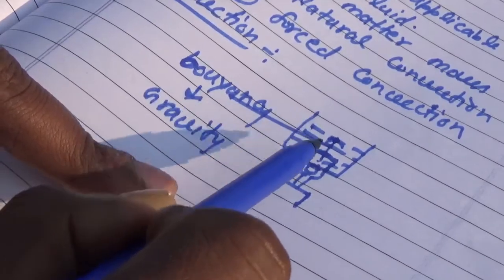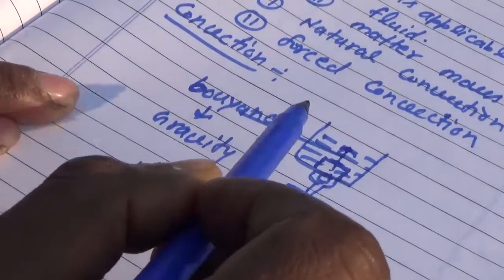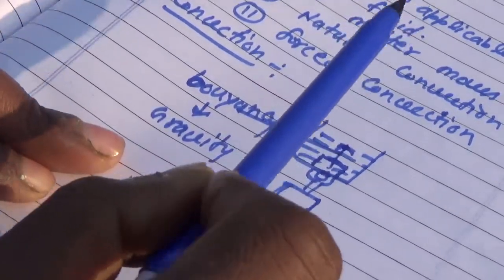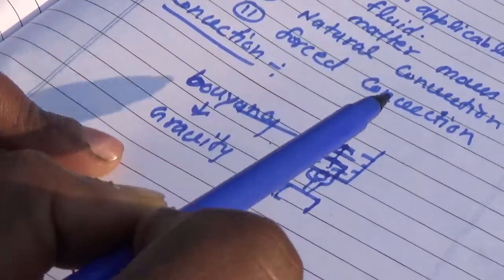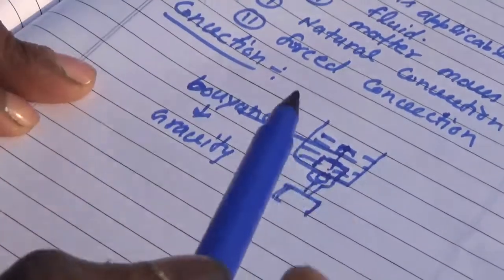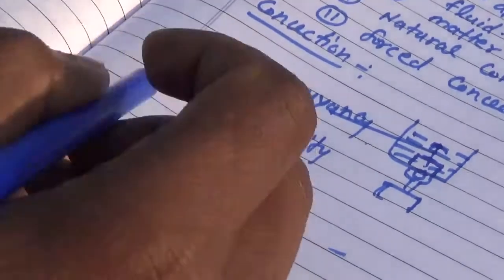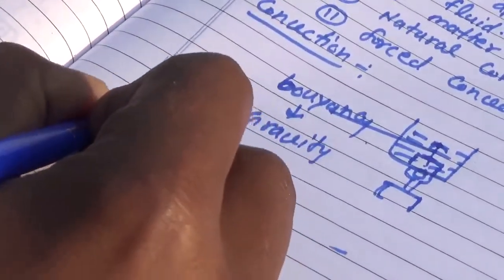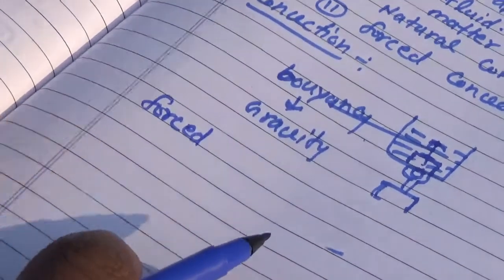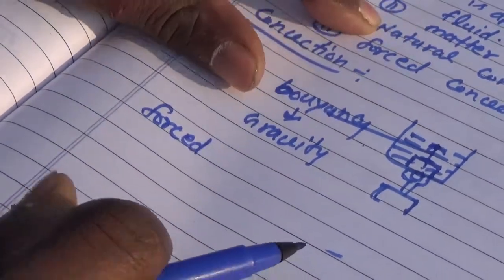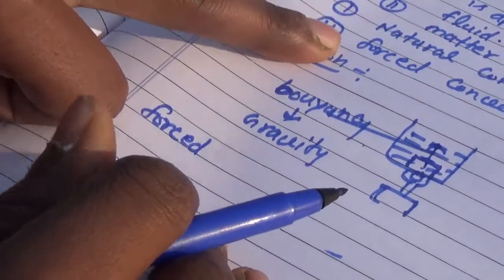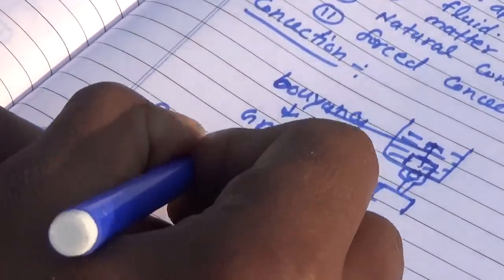So dear students, this method, as we have told you, is applicable only in fluid. That is the first concept we have told you, and next is that matter moves. Here we are seeing both concepts in this example. Now we shall see what is forced convection. Dear students, we shall see more examples of natural convection. Firstly, here we want to see forced convection.